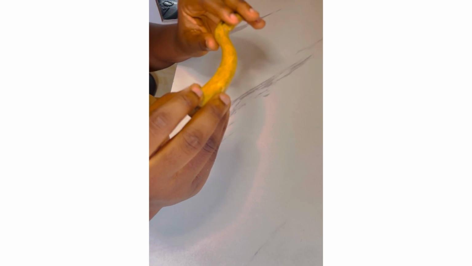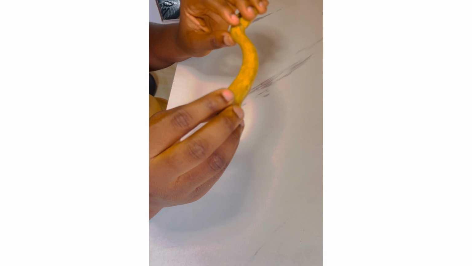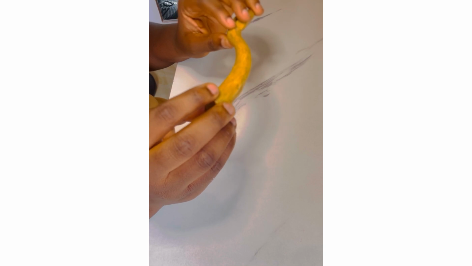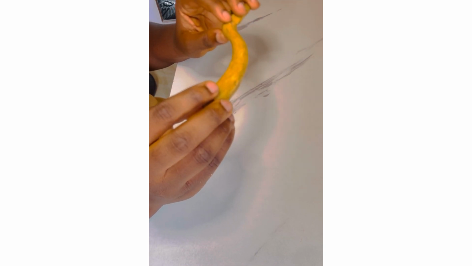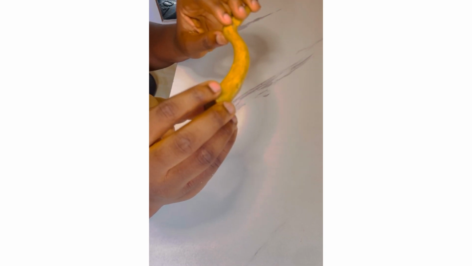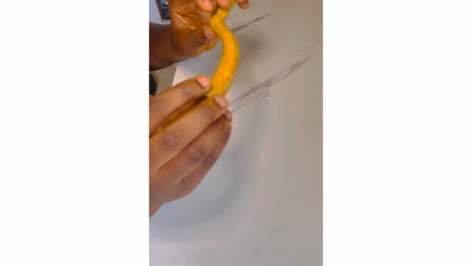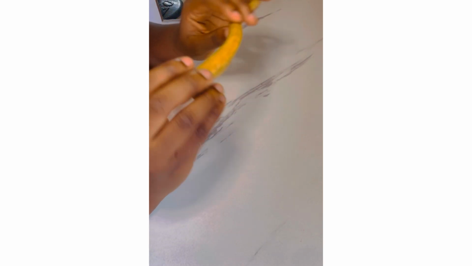The clavicle is the first bone in the body to start ossifying. So it is the first bone in the body to start ossification, which means ossification in intrauterine life, which means it is the first bone in the body that starts to form. Ossification simply means bone formation. So those are the uniqueness or the peculiarities of the clavicle.